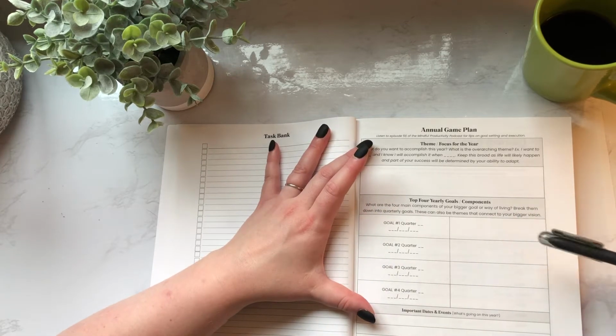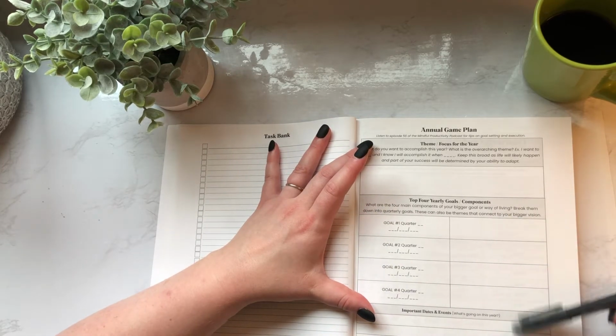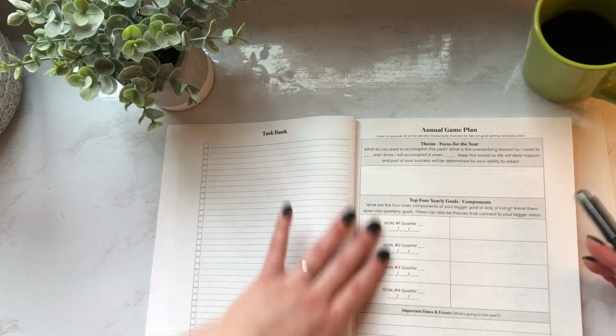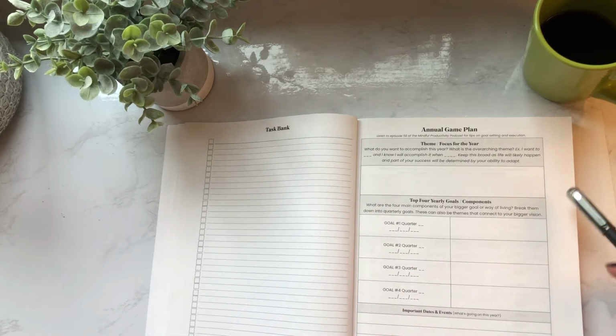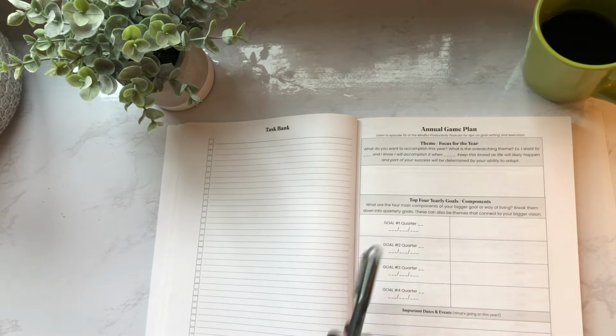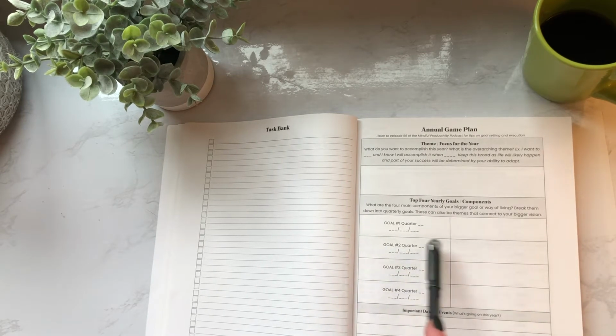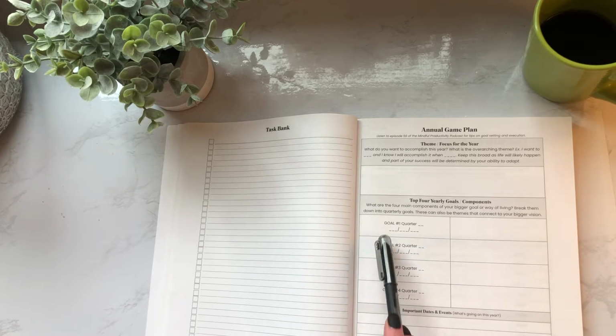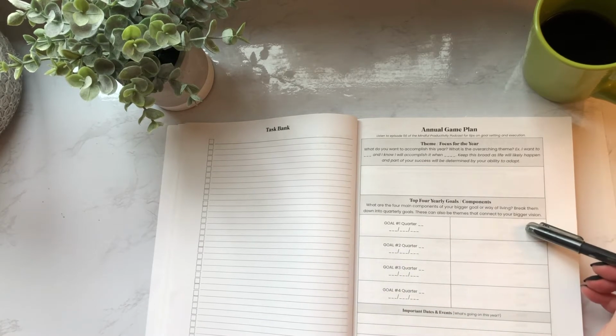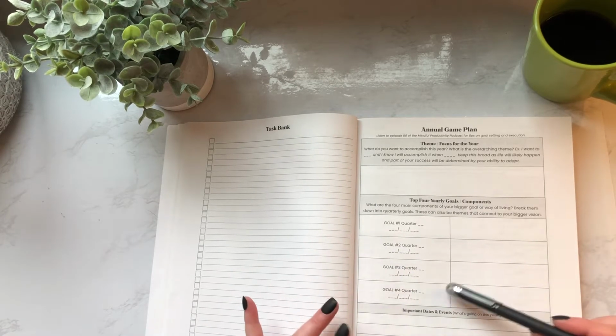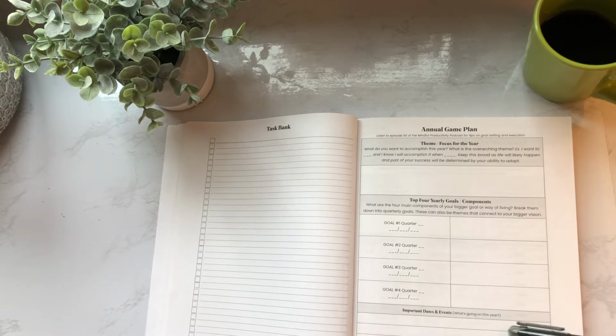Then in here, you write down your top 4 yearly goals that relate to that. This is helpful too because you can write down the quarter that you're starting on, so it doesn't have to be quarter 1, and you can also write down what the months of that quarter are and what your main focus is. And then I also like to write down important dates and events that are going on. Maybe you have specific collaborations that you're working on, things like that.